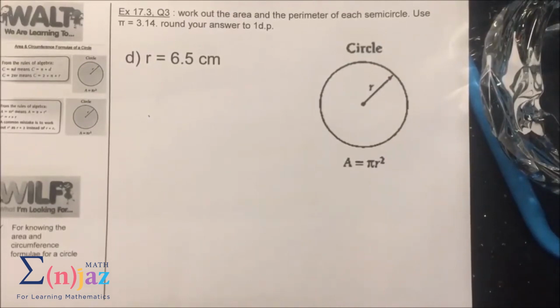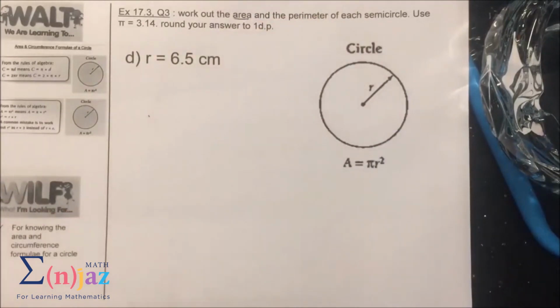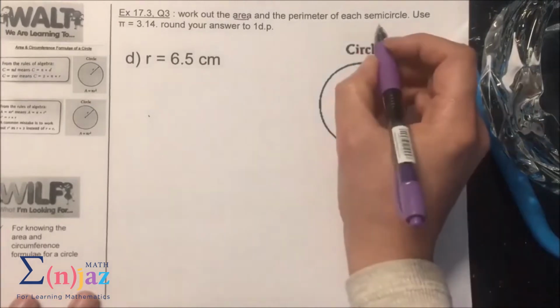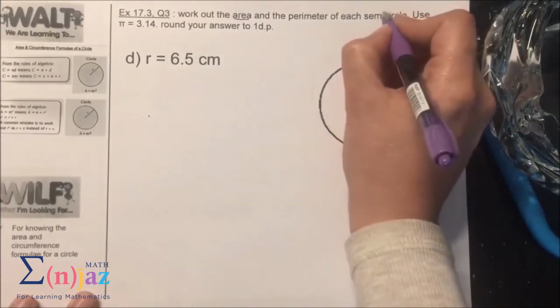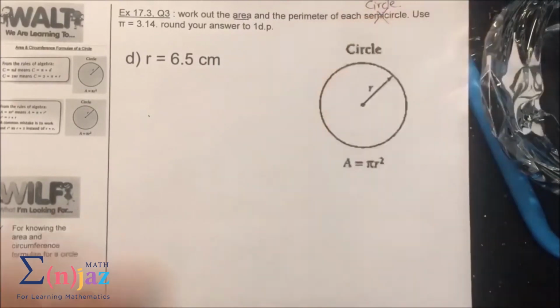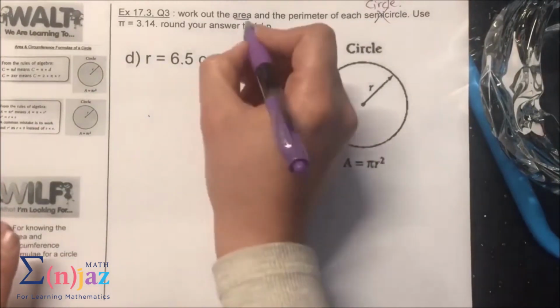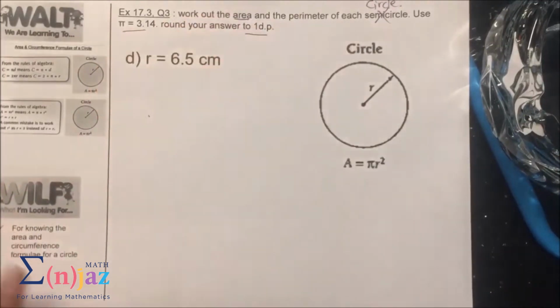So we're finding the area of this circle. Work out the area and the perimeter. Okay, so I'm going to start with the area. So here, the area of the circle, and use pi as 3.14, and then you round the answer to 1 decimal place.